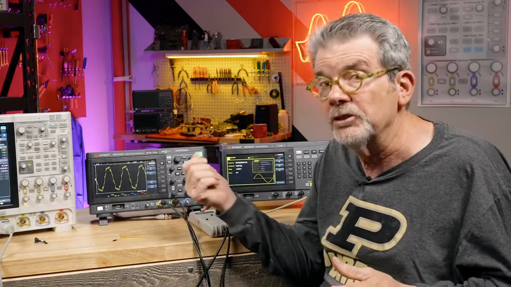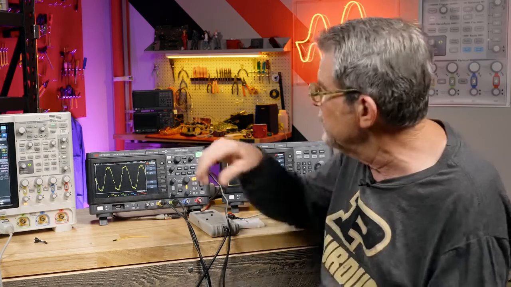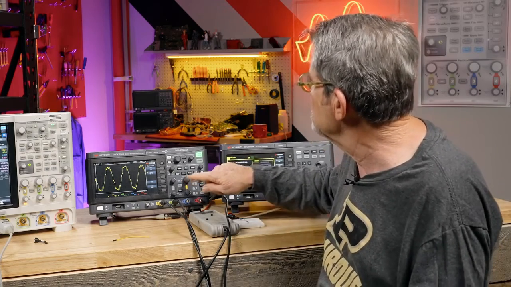But this factory, there's lots and lots of equipment connected to the grid. And it can cause interference on the grid, and I think that's what we're seeing here. It's something called current harmonics. There's a specification for it. Let's make some measurements on this AC voltage input.